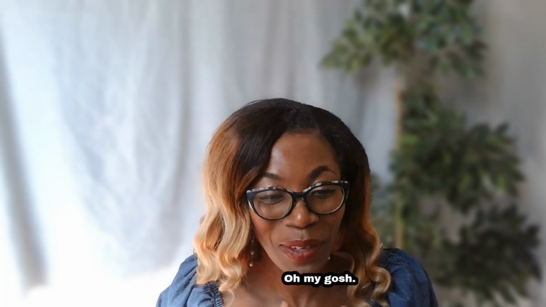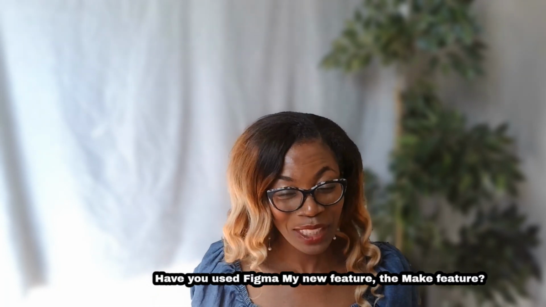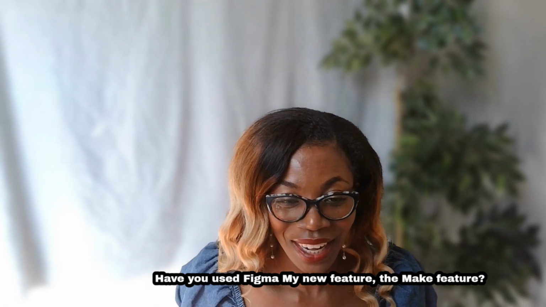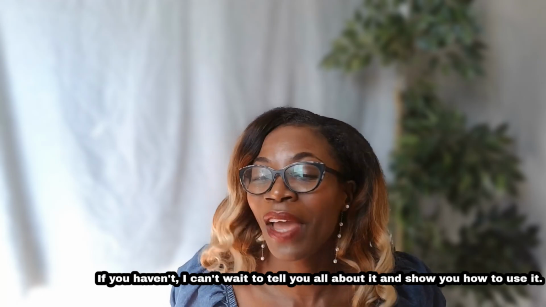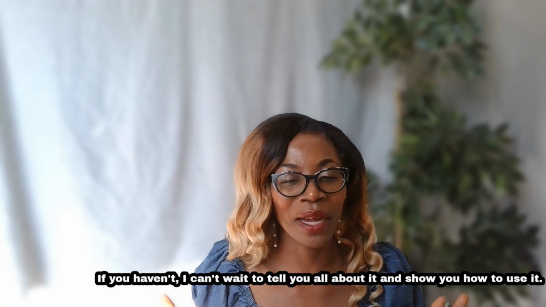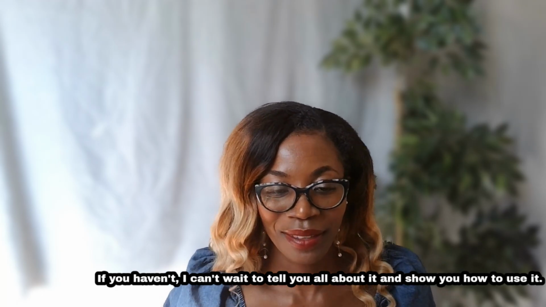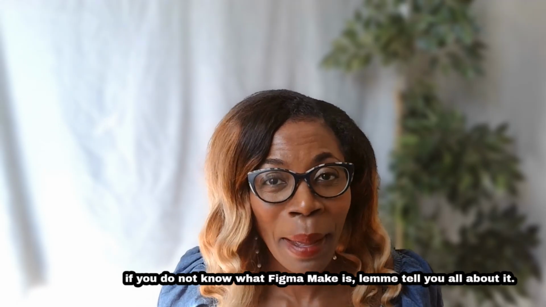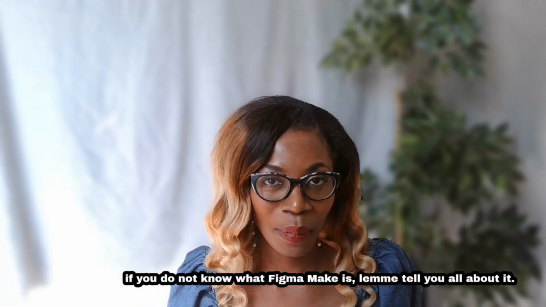Oh my gosh, oh my gosh, oh my gosh. Have you used Figma's new feature, the Make feature? If you haven't, I can't wait to tell you all about it and show you how to use it. If you do not know what Figma Make is, let me tell you all about it.